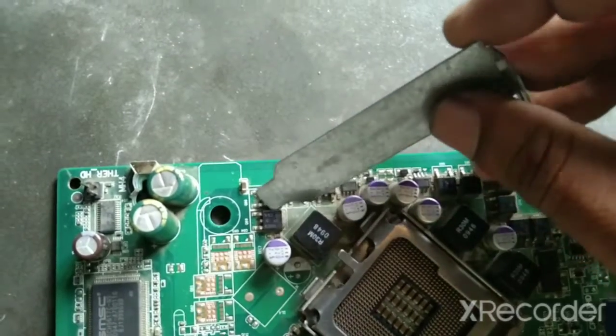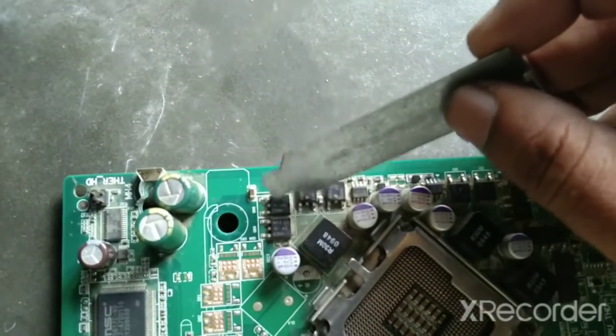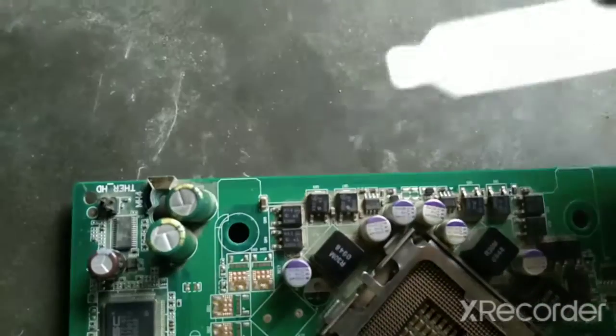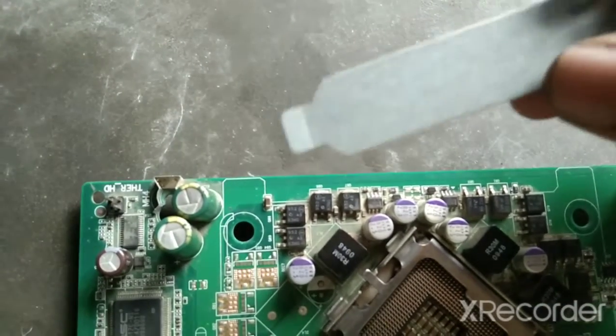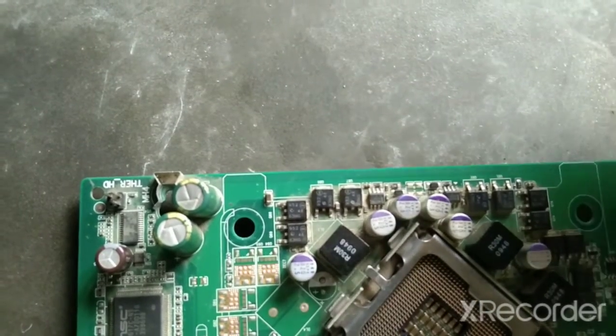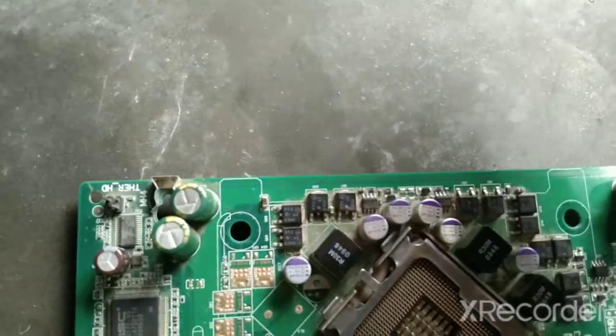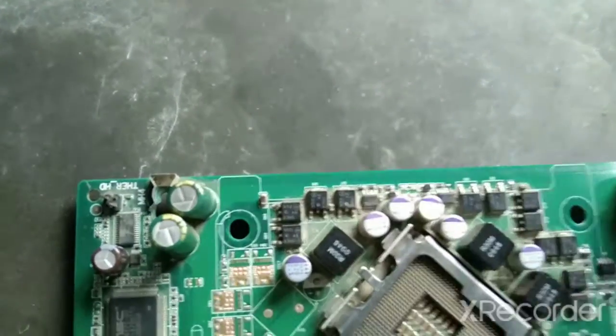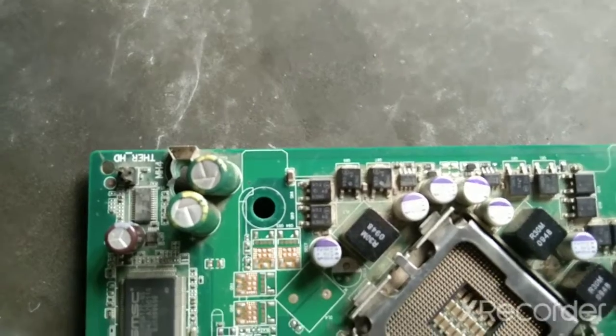These are the MOSFETs we will use on this board. So what is the basic work of MOSFETs? They provide constant electricity or power to the components and stop the backflow of the current, and by doing so they save the other components from being damaged.